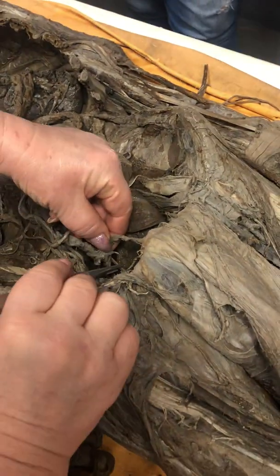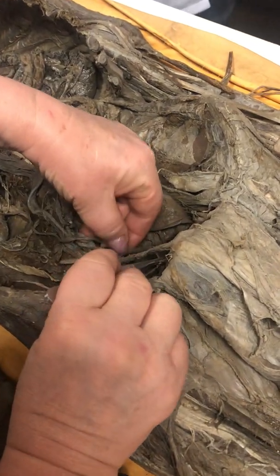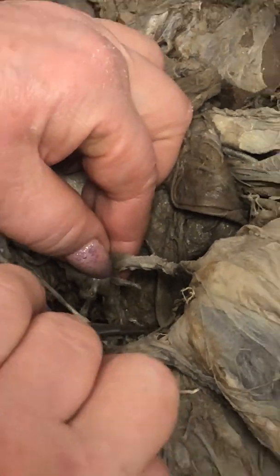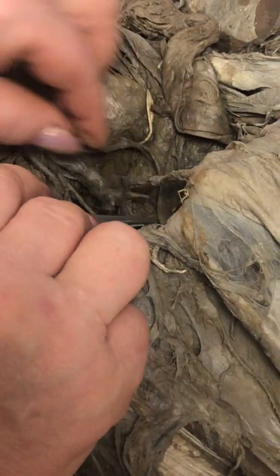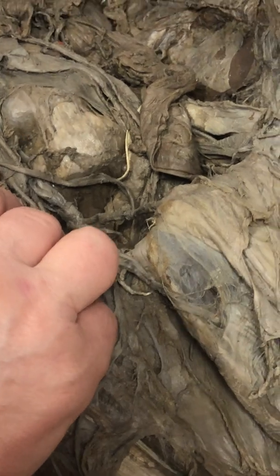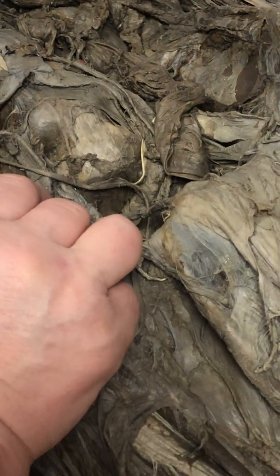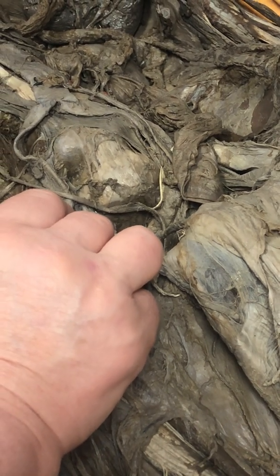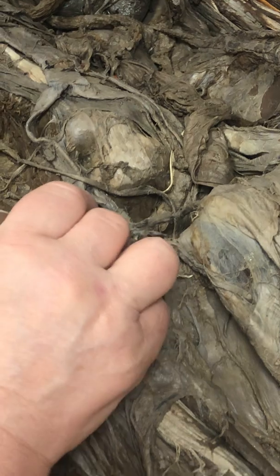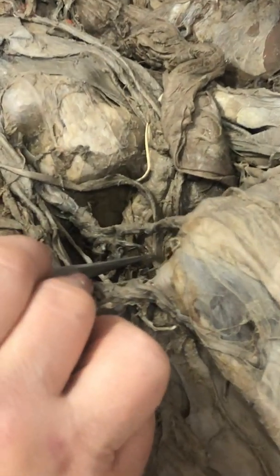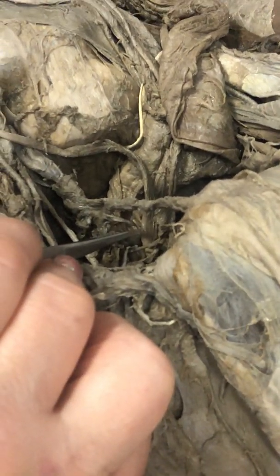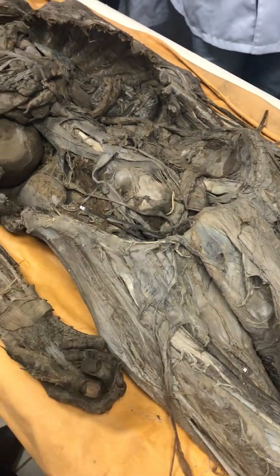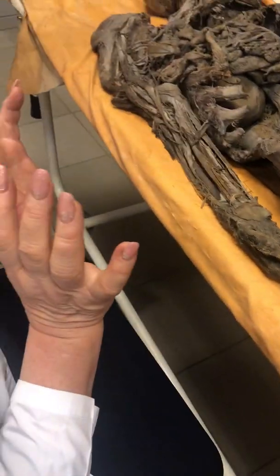Another branch will go from the internal iliac artery behind the urinary bladder, and from the back will direct below. It's called inferior vesical artery. Inferior vesical artery from right side, from left side, they will go to the urinary bladder.